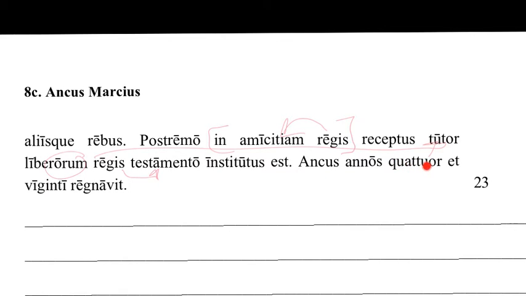Ancus annos quattuor et viginti regnavit. So this talks about how long Ancus was around. I guess it's a little bit backwards, because Ancus ruled for this period of time, and after he died, this is what Lucumo did. So it would have been nice if they had given us this sentence before, but you can handle that.